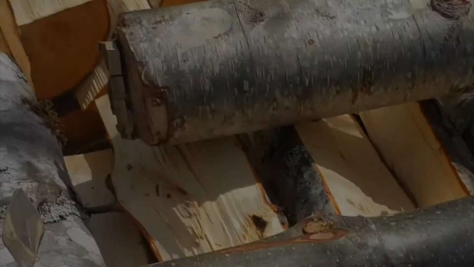Hey guys, we're out in the field and we are going to do an at-home experiment for you. We are going to learn today how to spore logs so that we can grow our very own mushrooms at home.